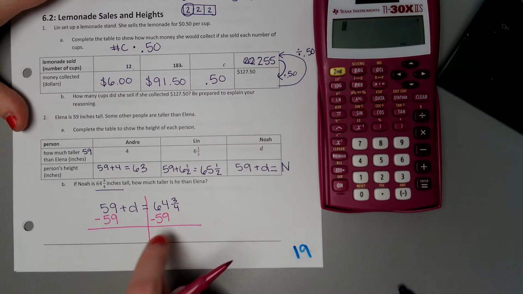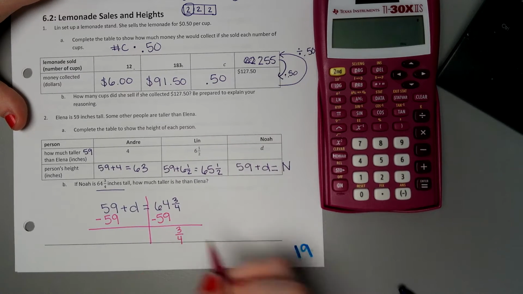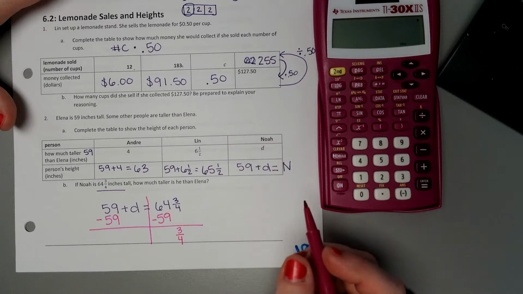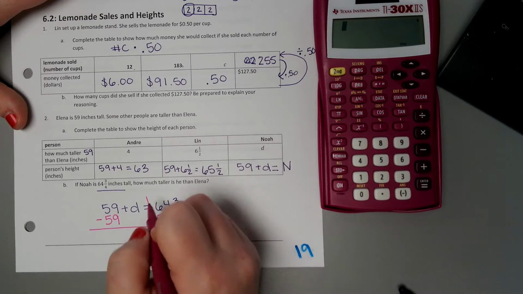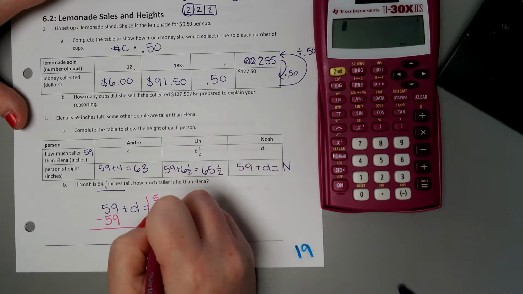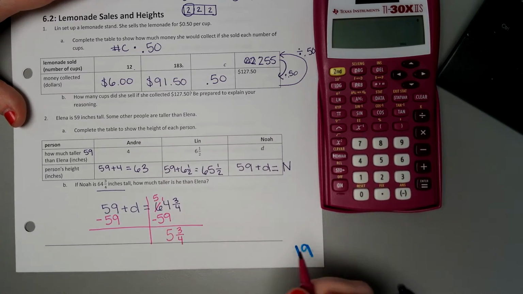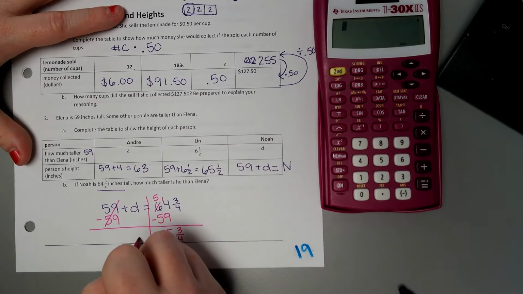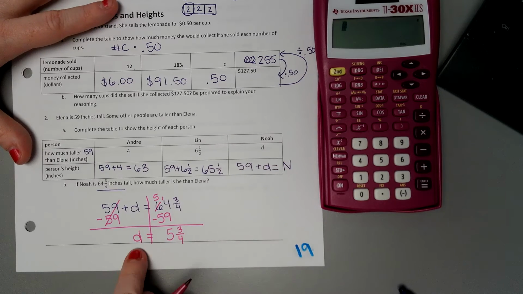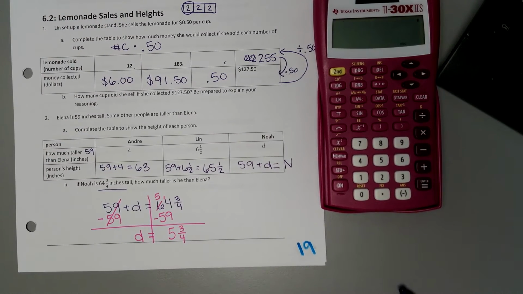We have 0/4 left, so we're going to keep our 3/4 because we're not going to take anything away from it. And then we have 4 minus 9. Well, we can't do that, so we're going to have to borrow. Now I have 14 minus 9, which is 5. Our 59 minus 59 cancel out, and we get our answer. He is 5 and 5 3/4 inches taller than Elena.